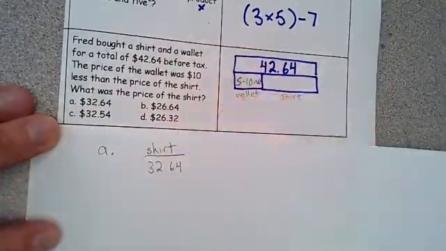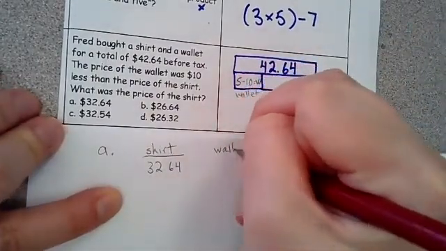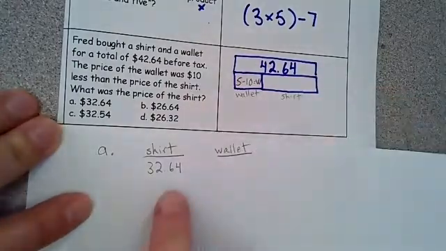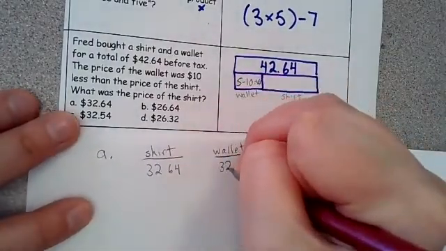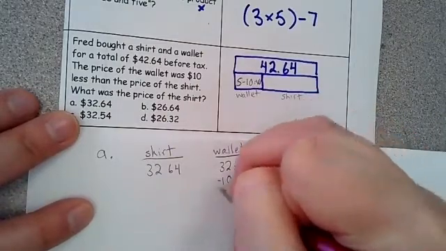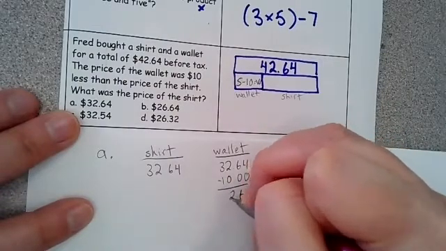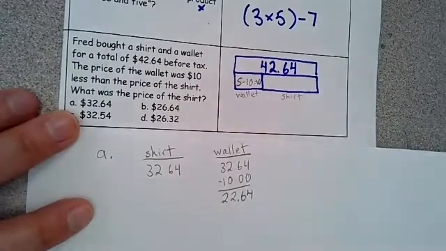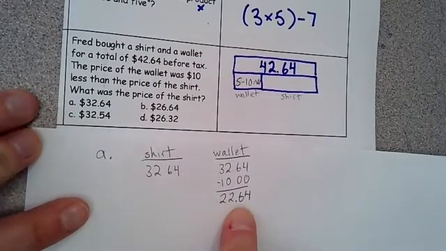Okay, so let's see. For A, it says the shirt is going to be $32.64. If the shirt is this much, how much is the wallet? Then that makes the wallet has to be 10 less than this amount, right? So say $32.64, subtract 10 from it. That'll make the wallet $22.64. Okay.